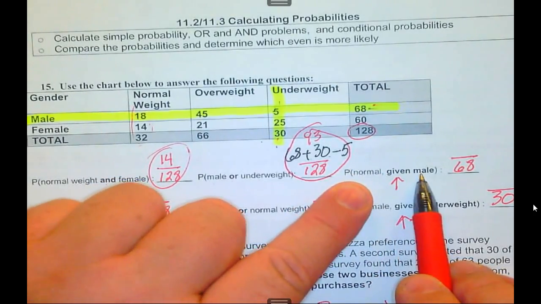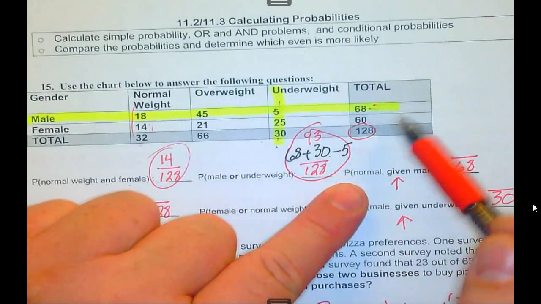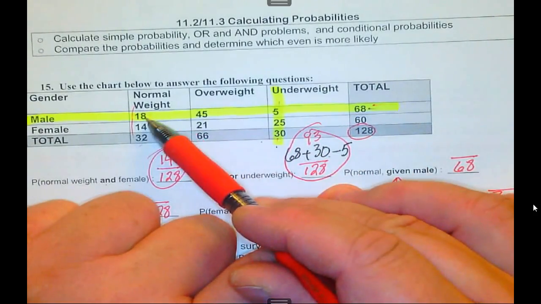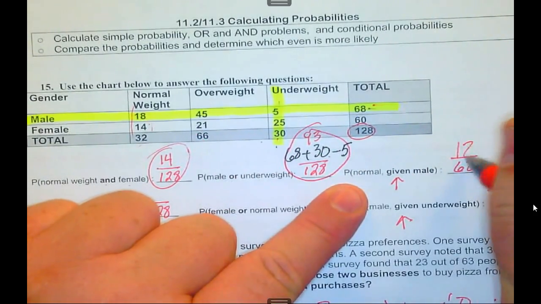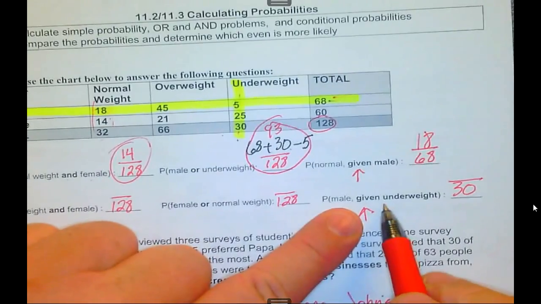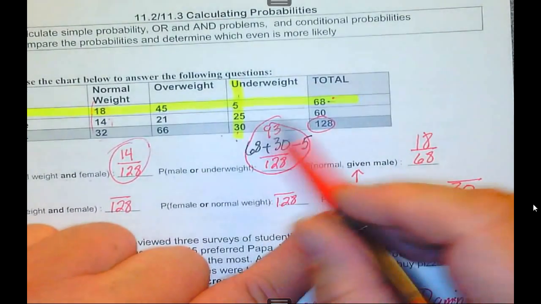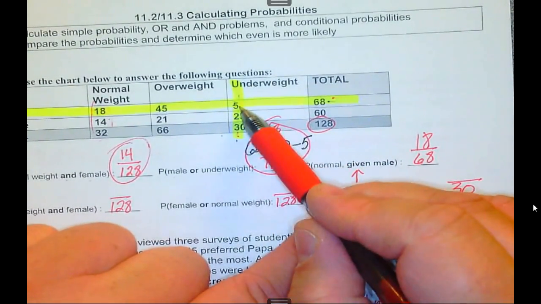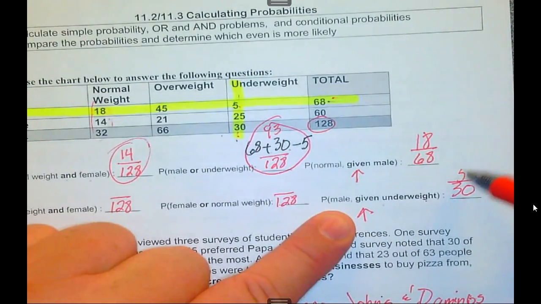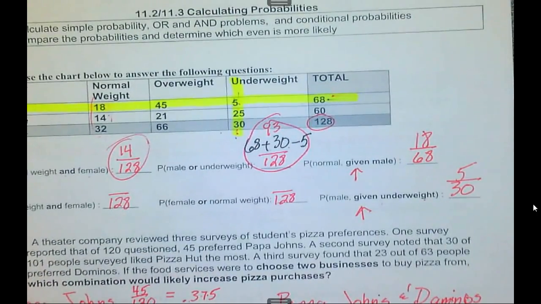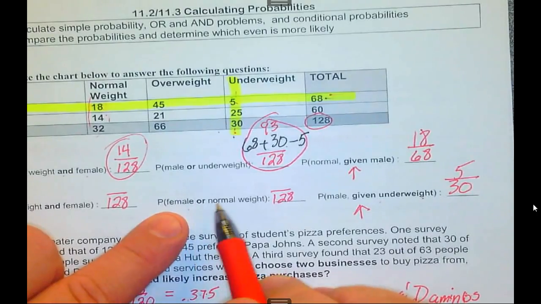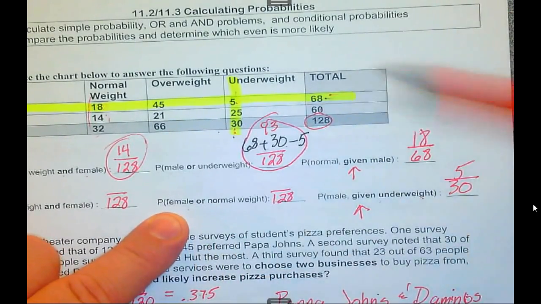Of the given males, how many are normal? Here's my males, 18. Given the underweight, how many are males? Here's my underweight, here's the males, 5. Female, let's see, female, I have 60.